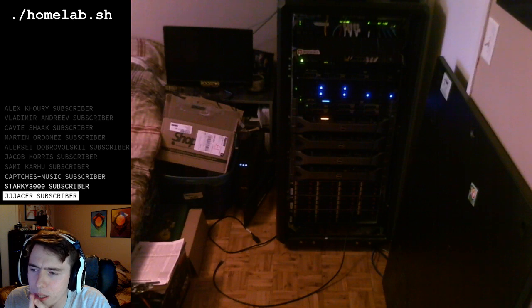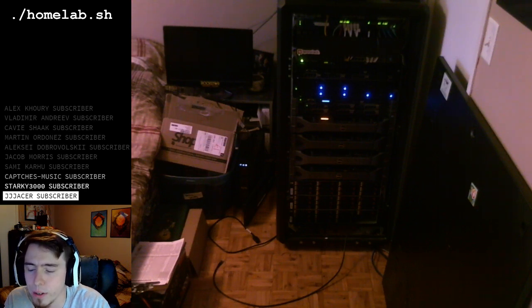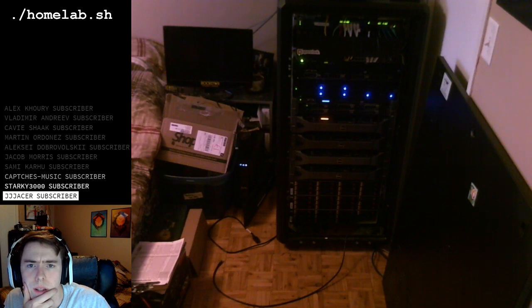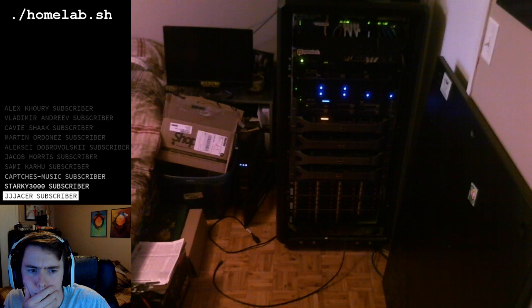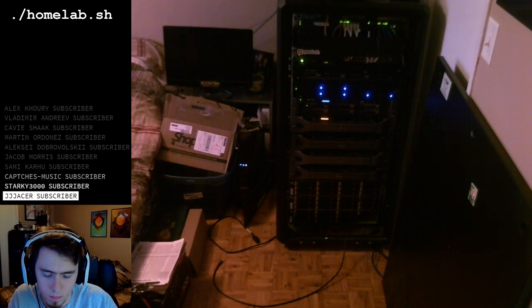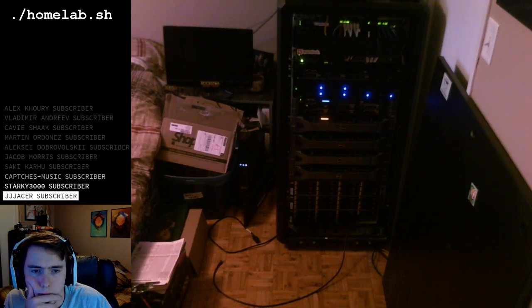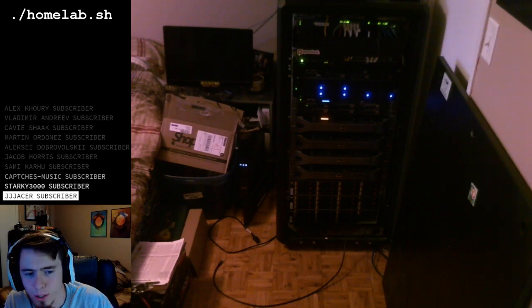That's one of the main reasons why I have the switches and stuff, is that all my Homelab stuff is completely segregated from my house internet. Actually, let's go over my network just because why not? Just to show how it's segregated. So I have a bunch of VLANs. Some of them are in use, some of them are not.